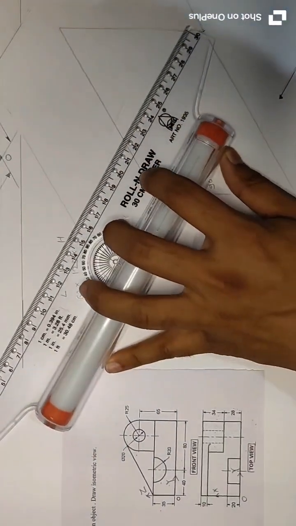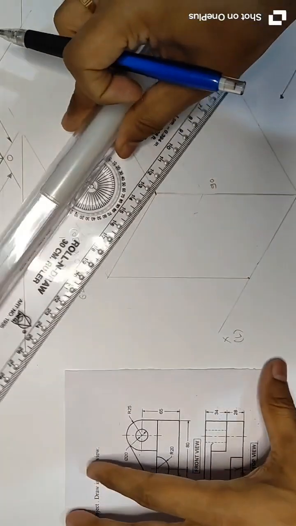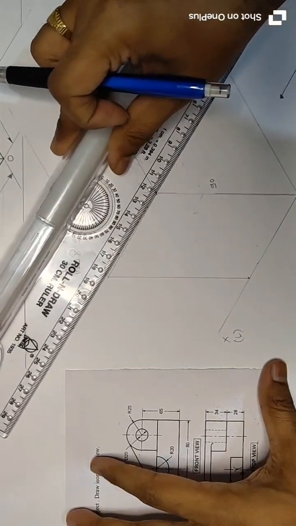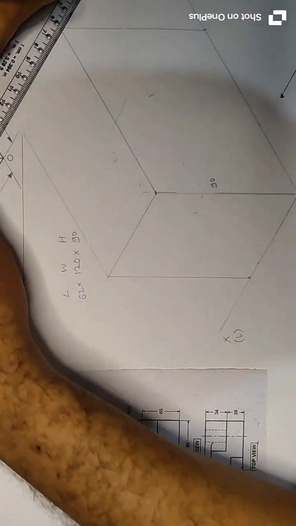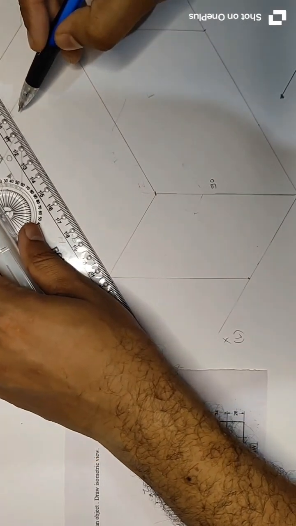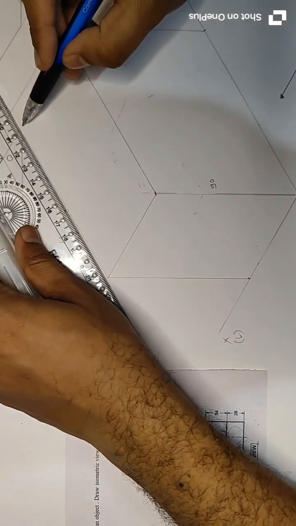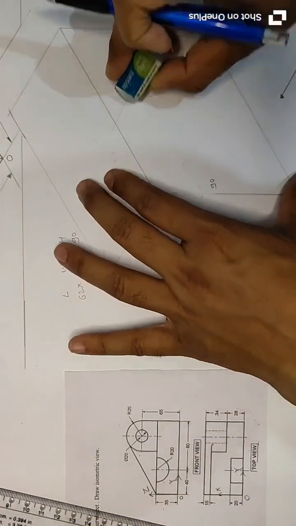Draw a line parallel to this line from this point up to this line. So this is the rectangular box of maximum dimensions.